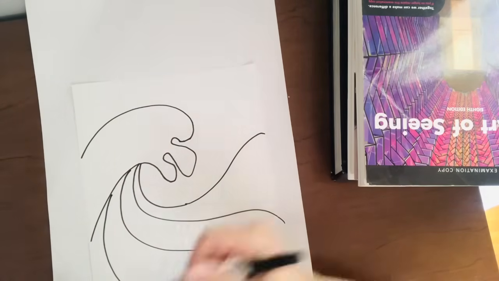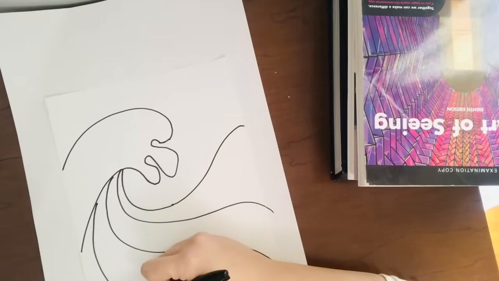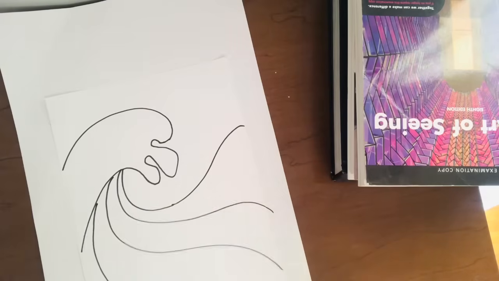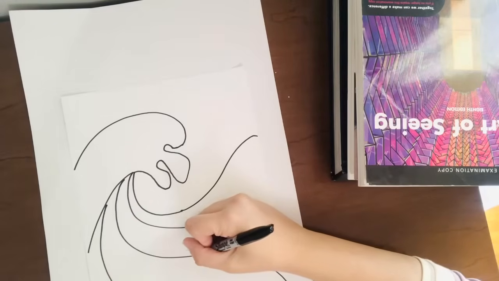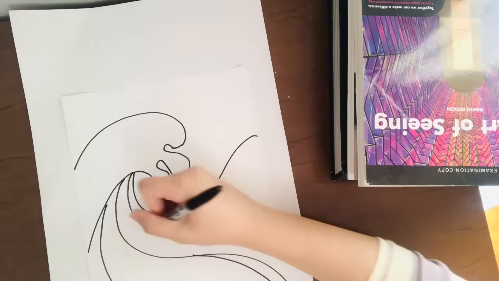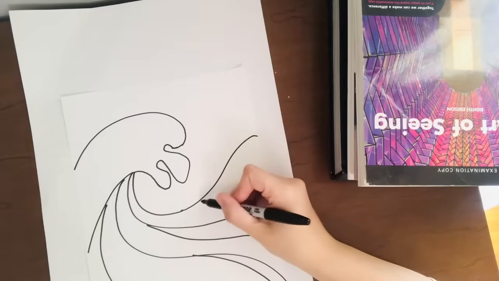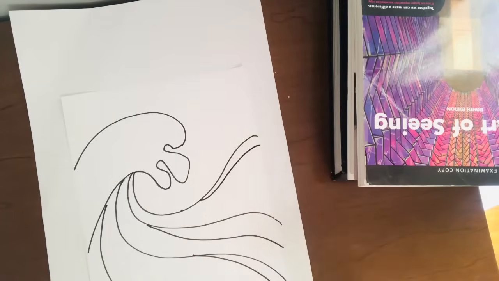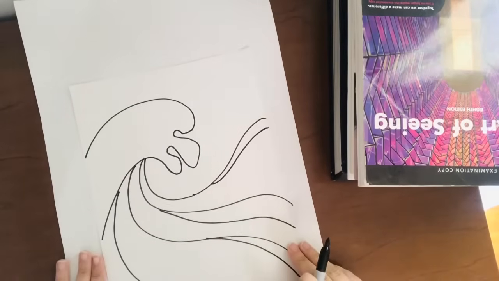Now I'm going to come inside a little bit and make some more sections. So let's start with the first line. I'm going to come about to the bottom. You do not have to do this perfectly. I'm just going to come on each line and make some more areas of our wave. All right, so there we go. So here's our wave, okay?